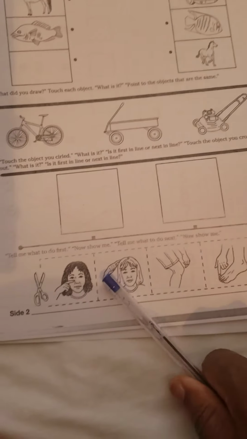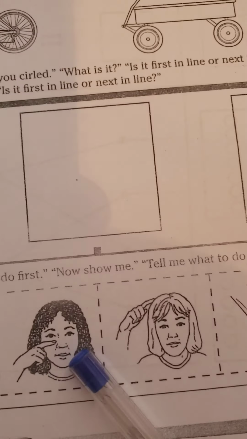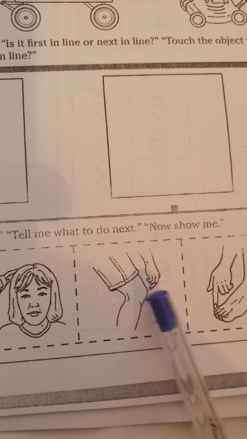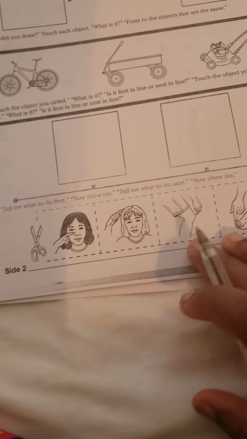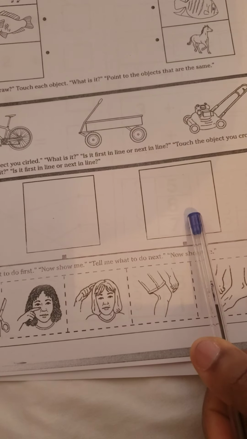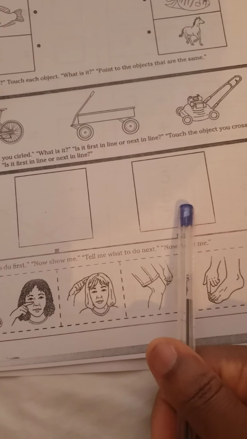Now here we have a picture of a girl touching her nose, touching her hair, touching his knee, touching his toes. Now, like you already know, you're going to have an adult help you cut it out, and you're going to paste one for the first and the one for the next. You're going to have first, next, first, next.